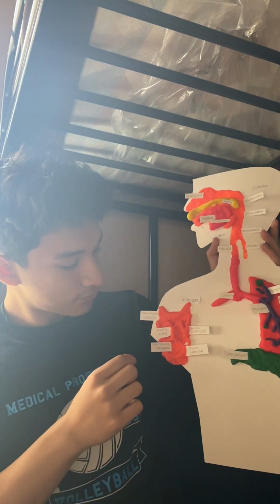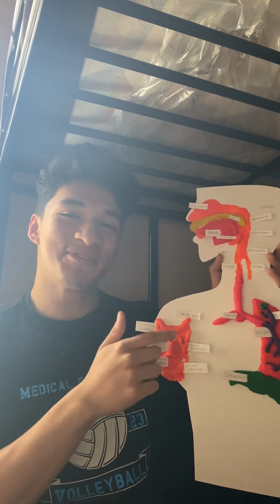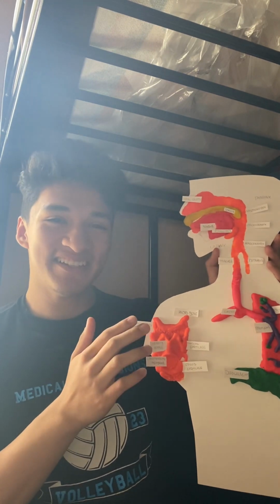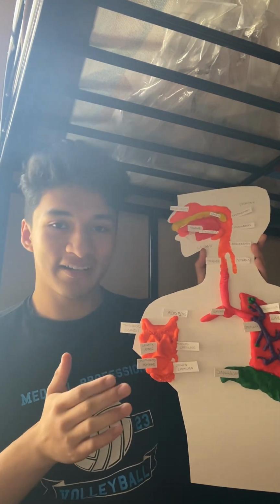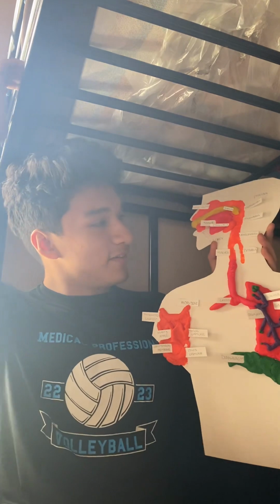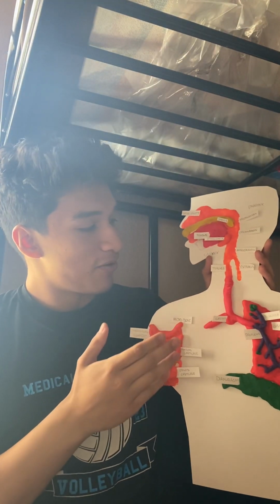So, fun fact: the hyoid bone is the only bone not fused with another bone. It is considered the floating bone. That marks the end of the upper airway.